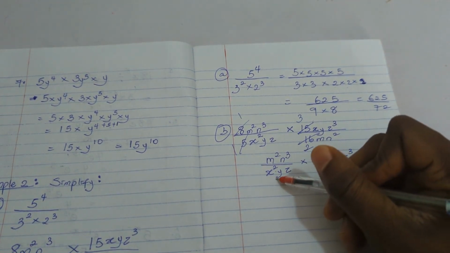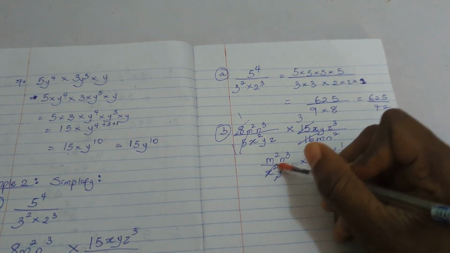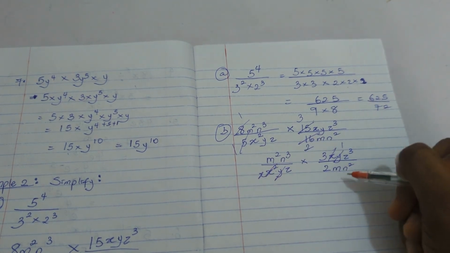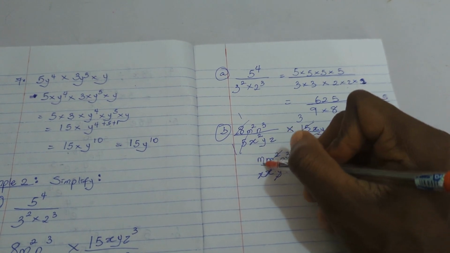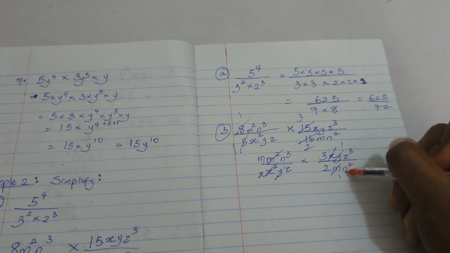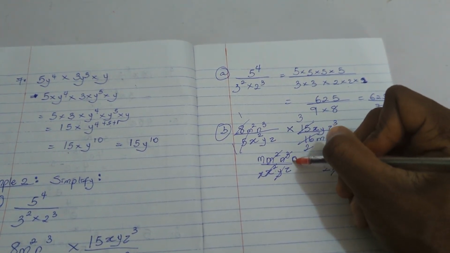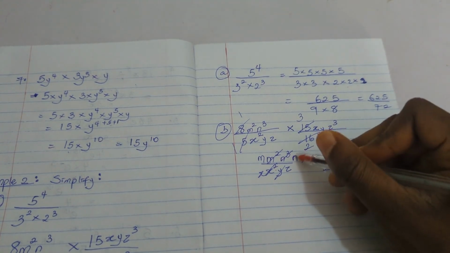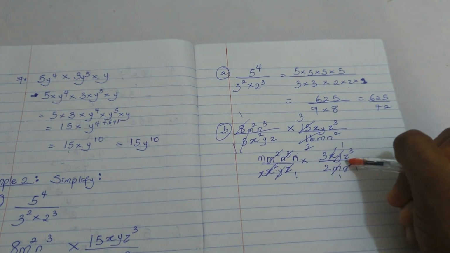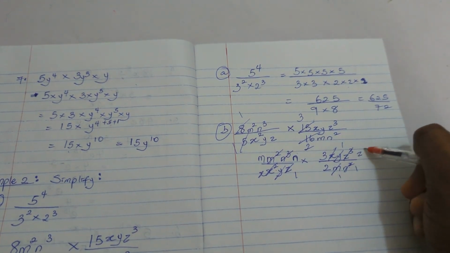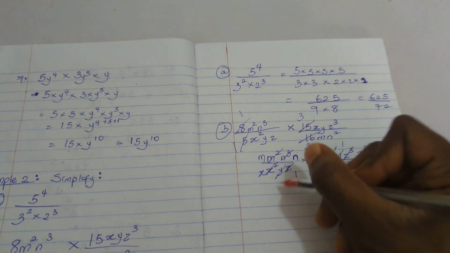We can say that y cuts y, and x over x squared is left with an x. We have m squared over m, left with an m. n cubed over n squared will remain an n, because 3 minus 2 is 1. And z over z cubed leaves z squared. Hopefully that's not too messy. Let's see what we have as our answer.